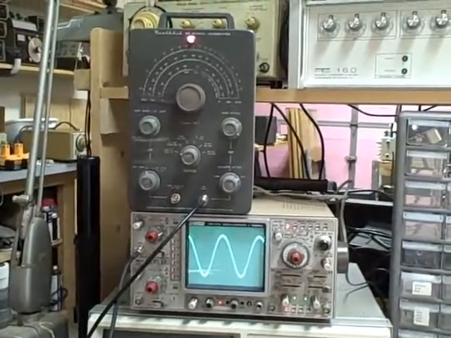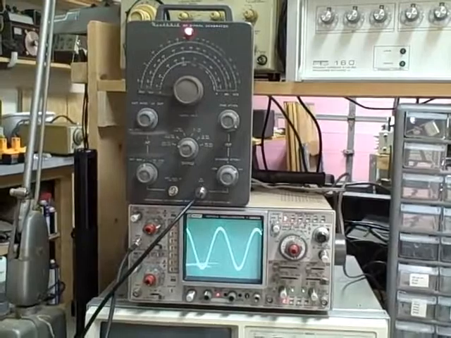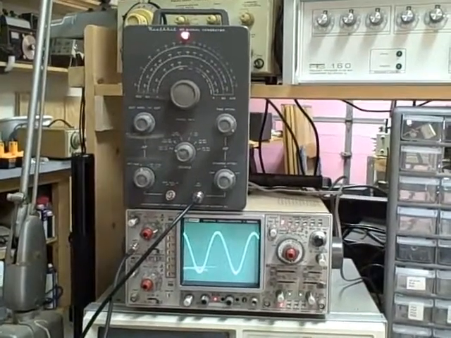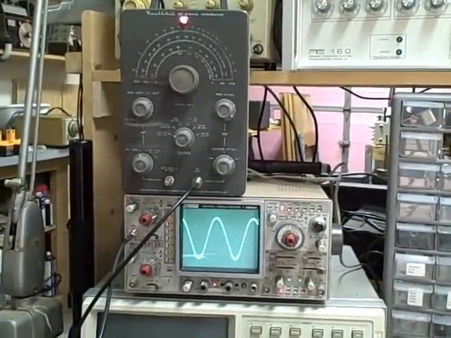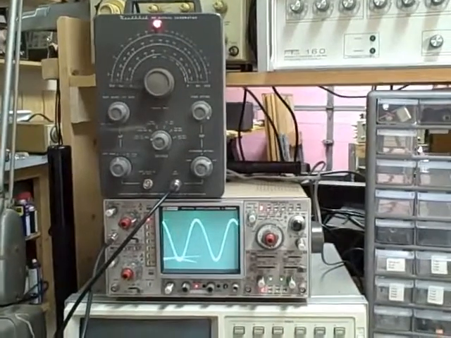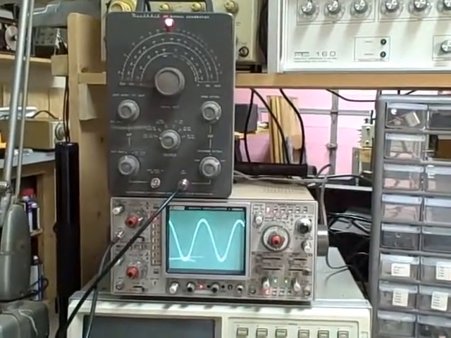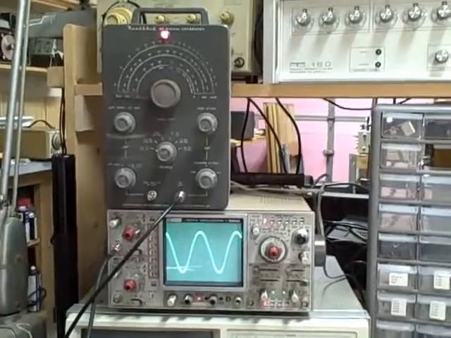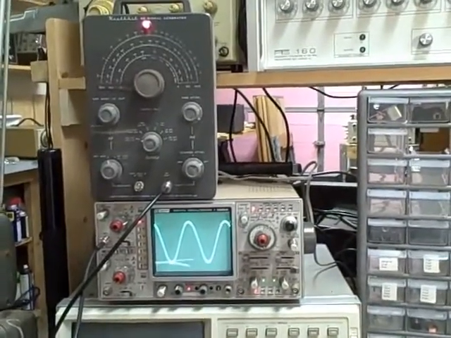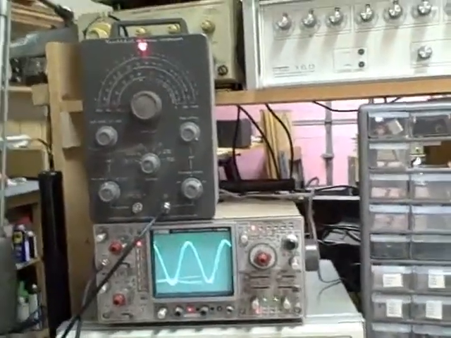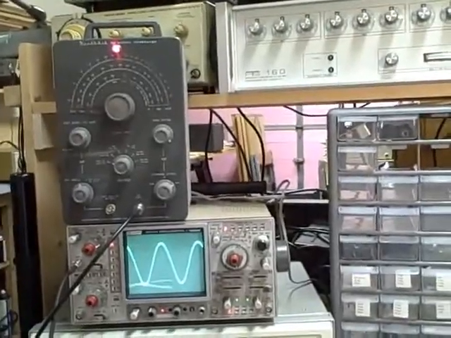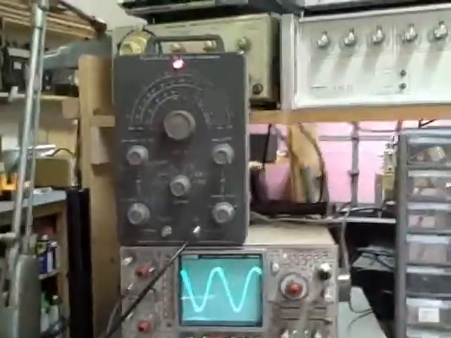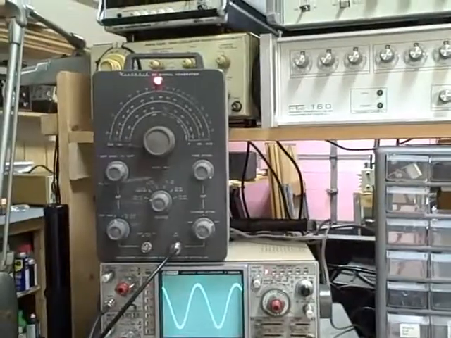Okay, what we're looking at right now is a Heathkit RF-1 signal generator. It was the predecessor to the IG-102 and came out in 1960 and was replaced by the 102 in 63. So just ahead of the 102. This particular unit is in excellent condition.